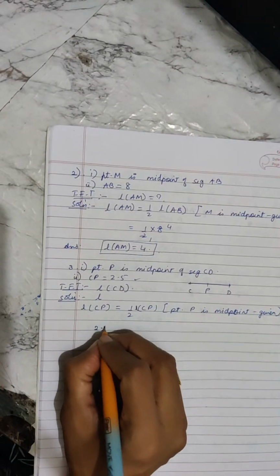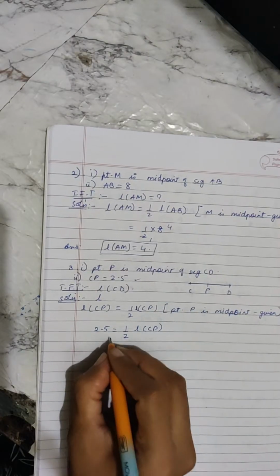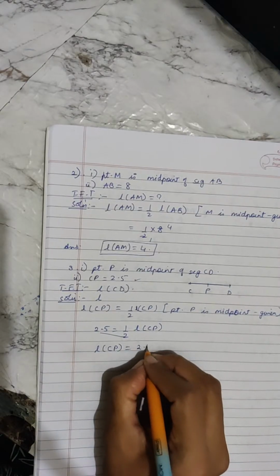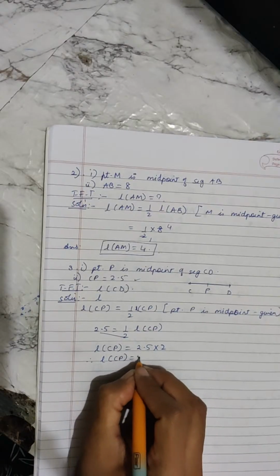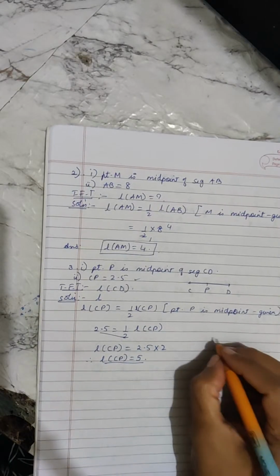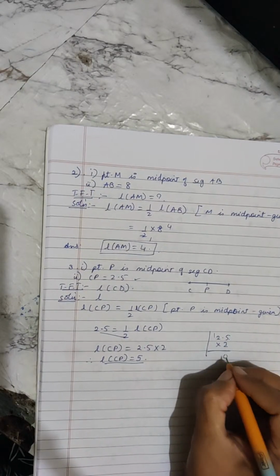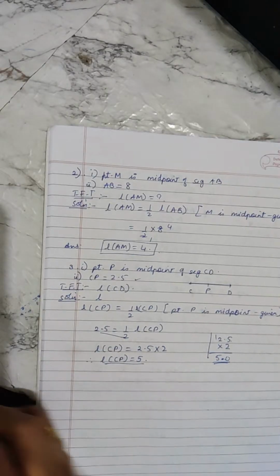So CP is 2.5, half into length CD, cross multiply, so length CD will be 2.5 into 2, so length CD will be 5. You can see here 2 5s are 10, 2 2s are 4 and 5. You get a point here, so answer will be 5.